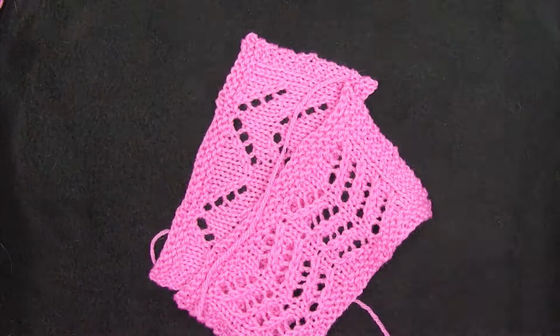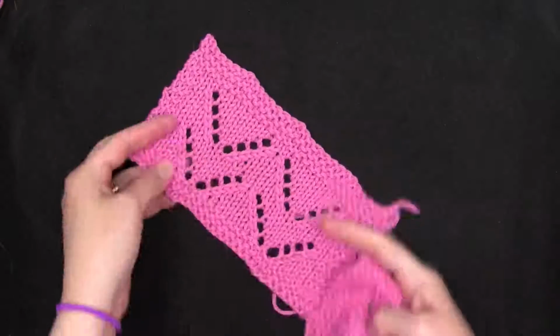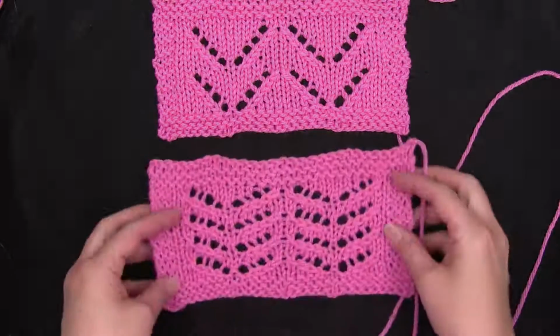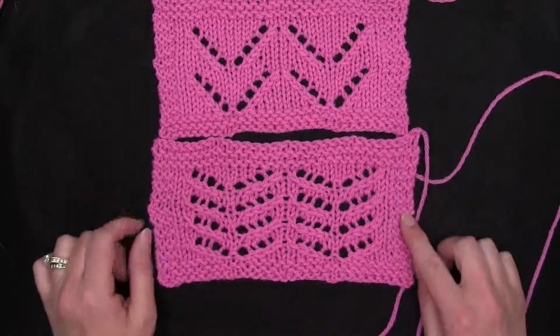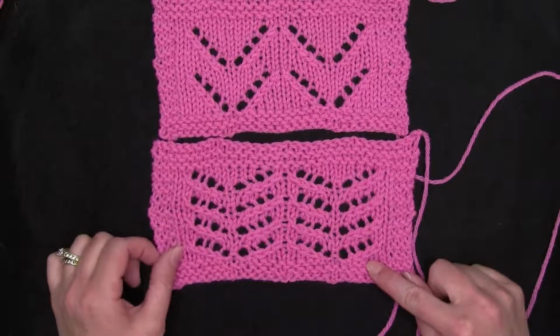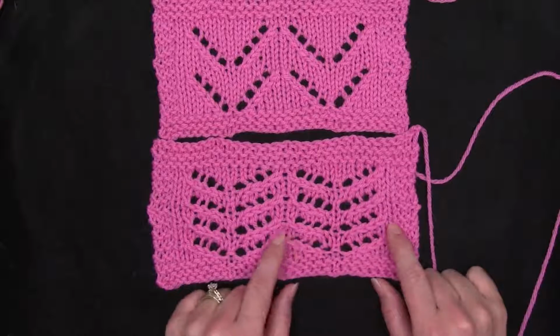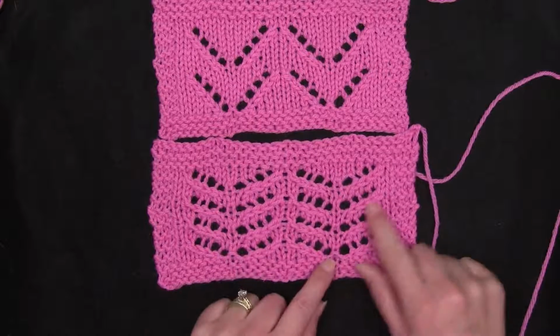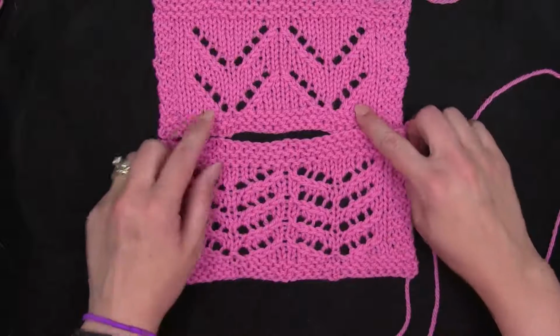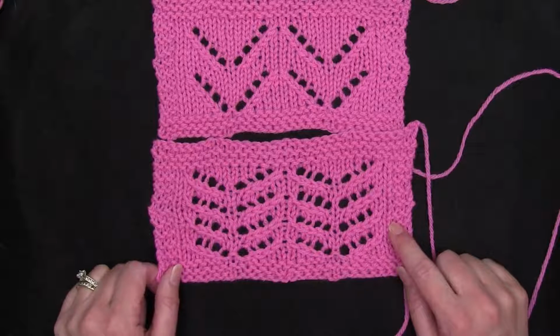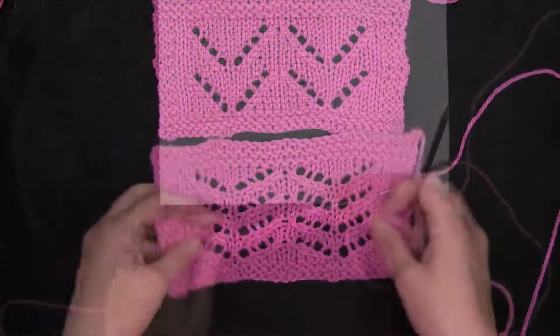So I'm going to show you a couple of examples of how these patterns work out. This is the top pattern that I just showed you, and this is that bottom pattern. So you can see that adding lace stitches on the wrong side is going to give you a much more drastic line like that in this particular pattern, whereas here it goes up more gradually. So I'm going to show you how to create these stitches.